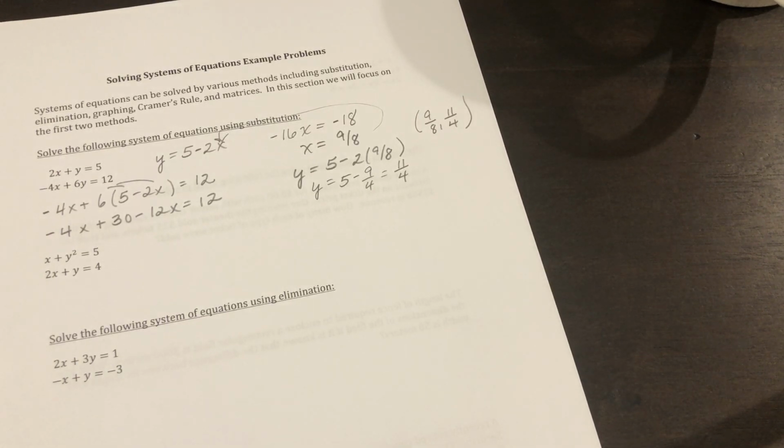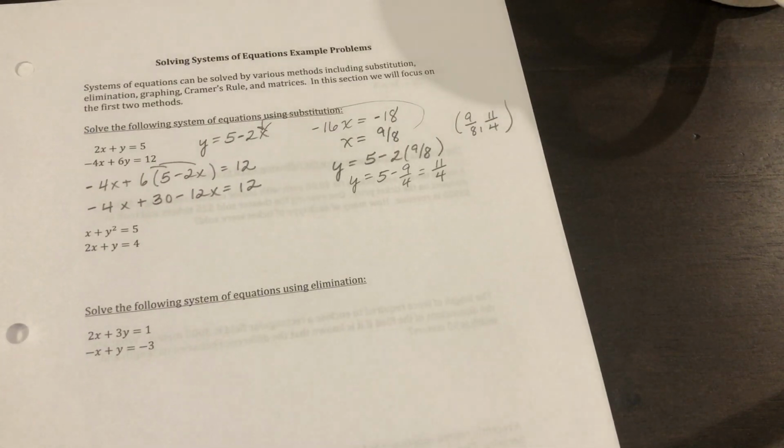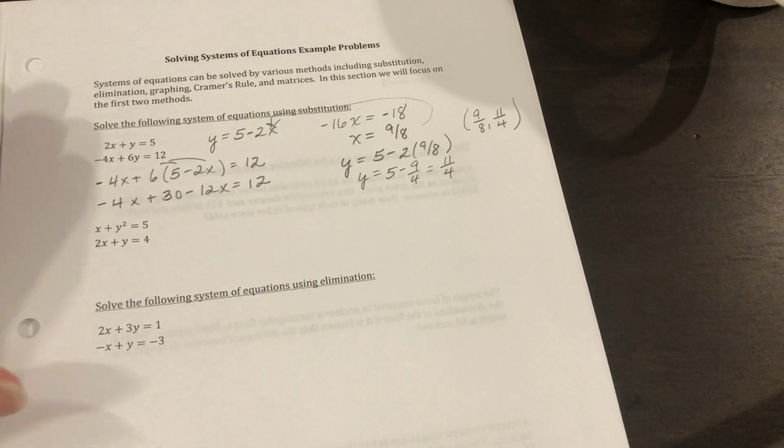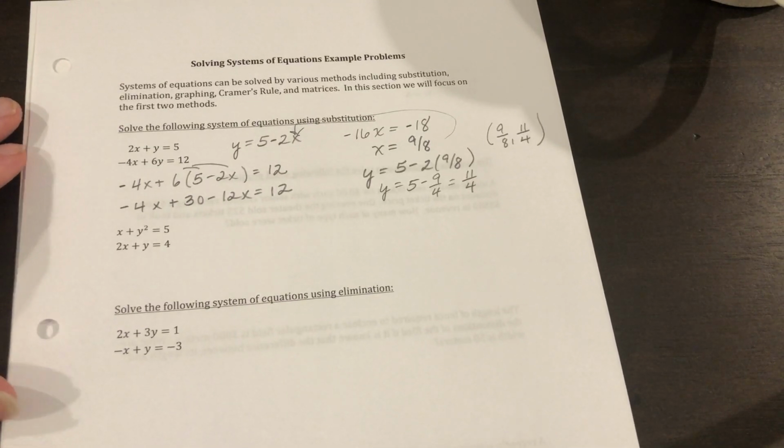Okay, so don't freak out if you get fractions. Not all of the answers are going to be whole numbers, and I actually tried to pick problems that didn't involve whole numbers a lot, so you get used to dealing with fractions.